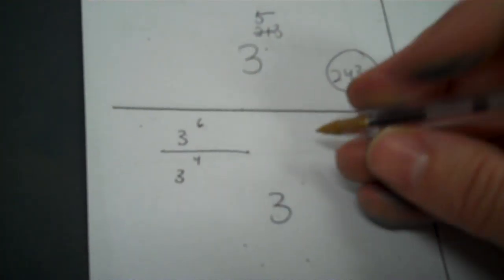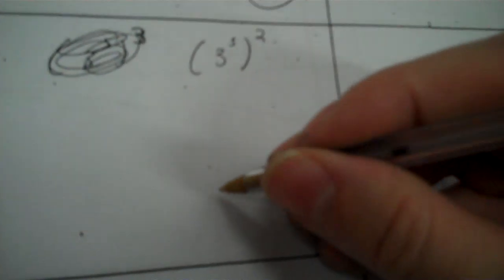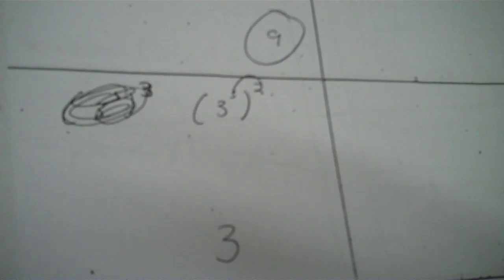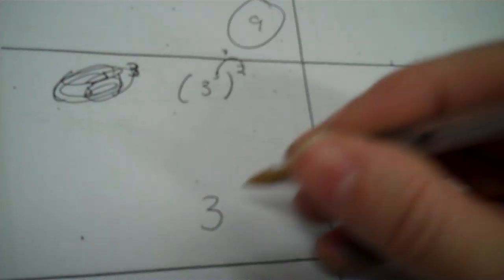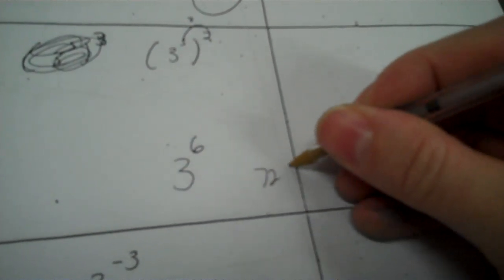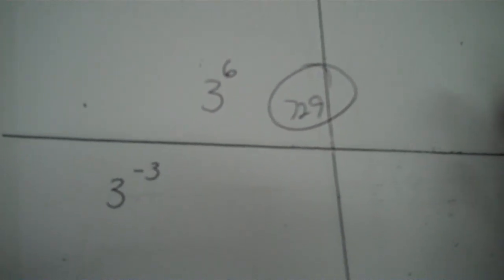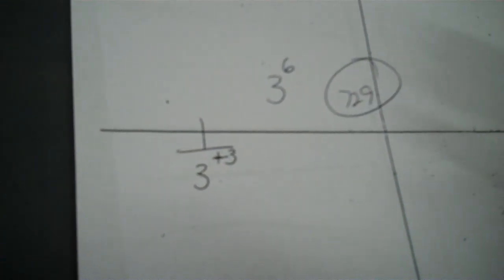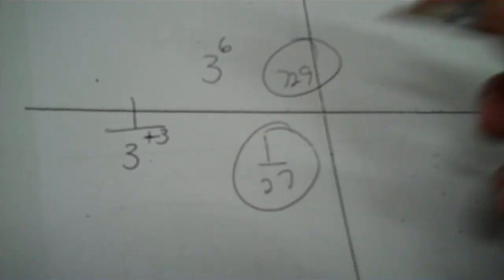Now, if multiplication results in me adding the powers, division probably is me subtracting. And that's 3 to the 2nd, and that's 9. Now here you got a power to a power, so you distribute the outside power to the inside power, and that means you multiply, and that's 3 to the 6th. So 3 to the power of 6 is 729. Now a negative exponent gets reciprocated. I put a 1 over it and make the negative 3 exponent positive, and that's 1 over 27. 1/27.